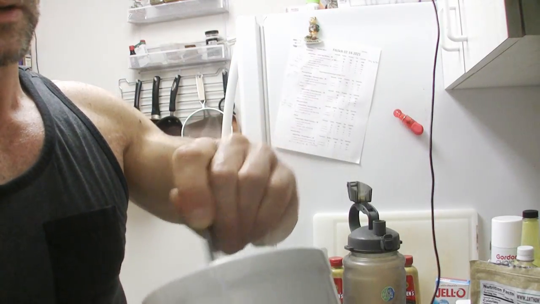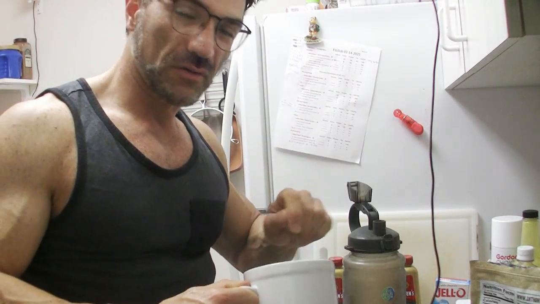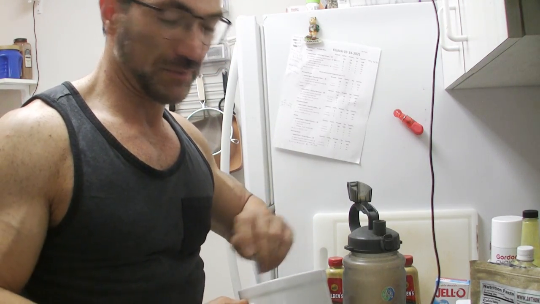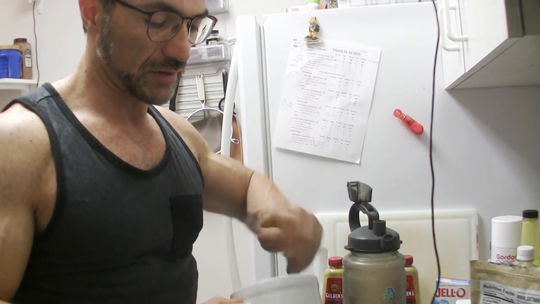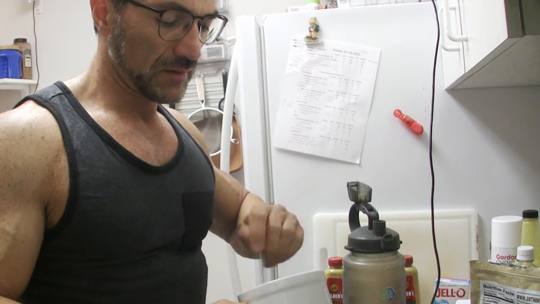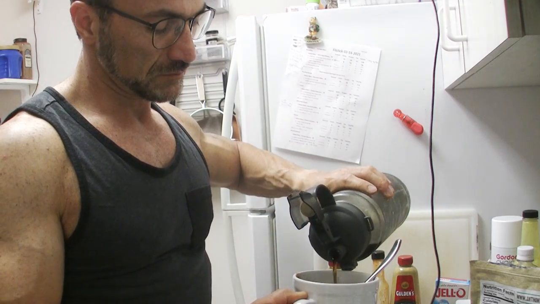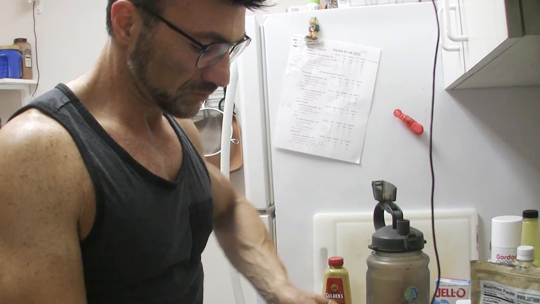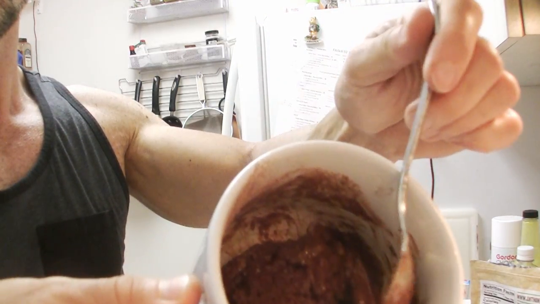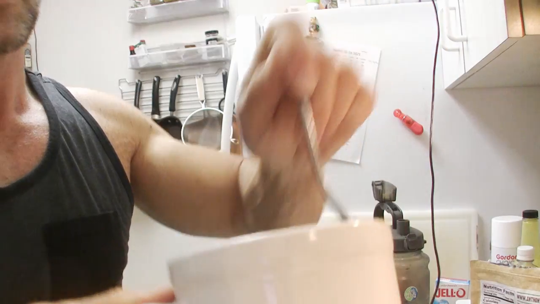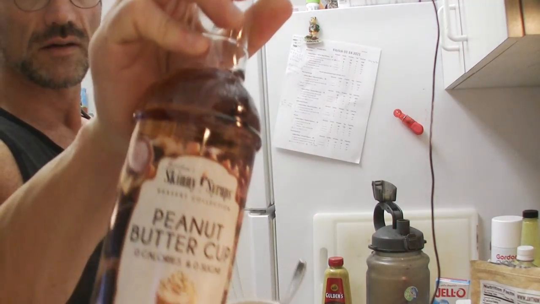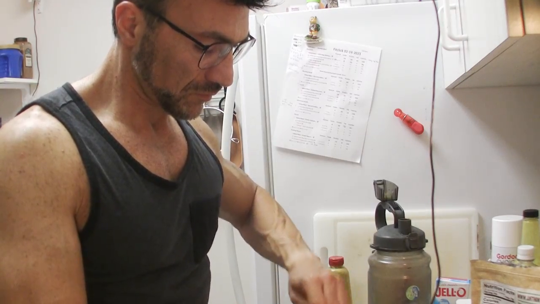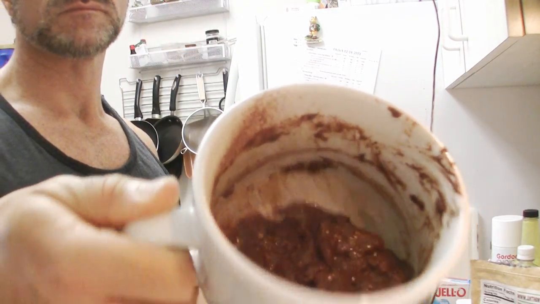So it's gonna be more like pancake dough consistency, or more like crepe even, because you can just cook it a little bit longer. We're gonna do it in the microwave. I have my peanut butter syrup. There you go.